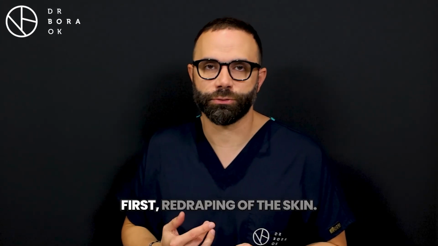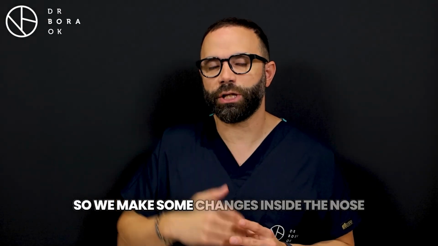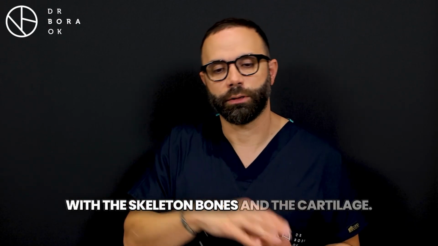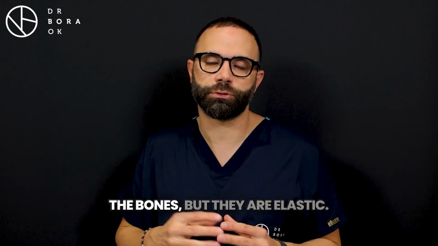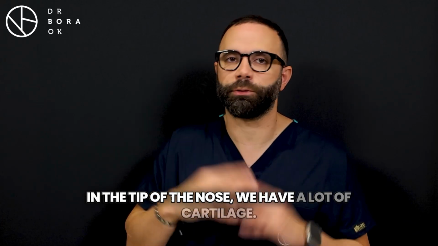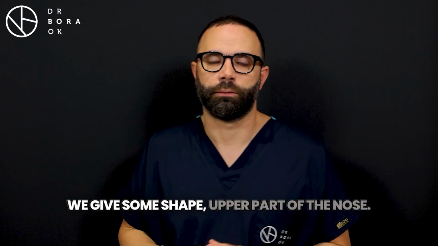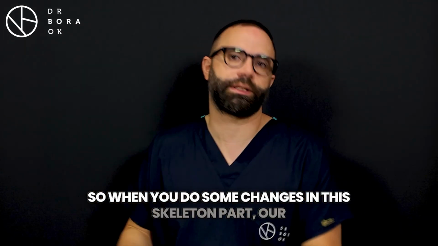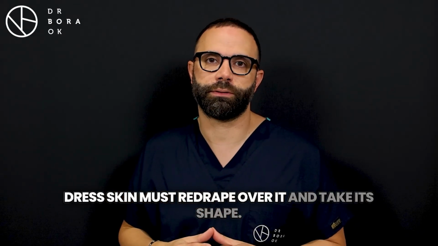These three differences: first, redraping of the skin. Because thick skin creates a thicker coverage, we make some changes inside the nose with the skeleton, the bones and the cartilage. Cartilage is thinner tissue than bone, but it is elastic. In the tip of the nose, we have a lot of cartilage. We fold them, stitch them, lift them, and give some shape. In the upper part of the nose, we usually have nasal bones. So when you make changes in this skeleton, our dress, the skin, must redrape over it and take its shape.